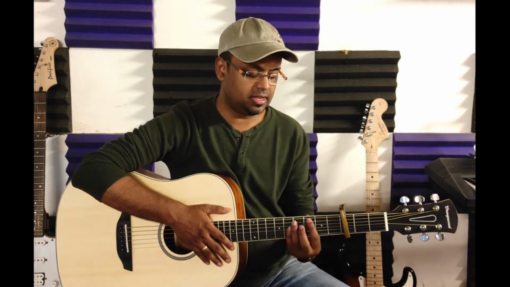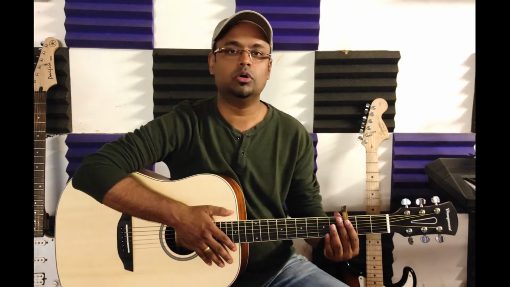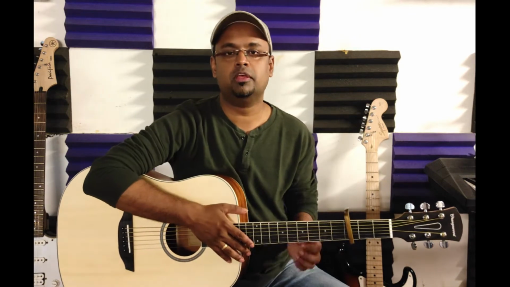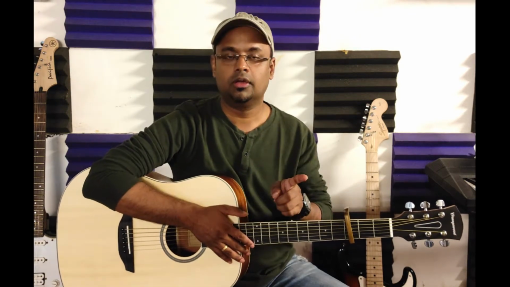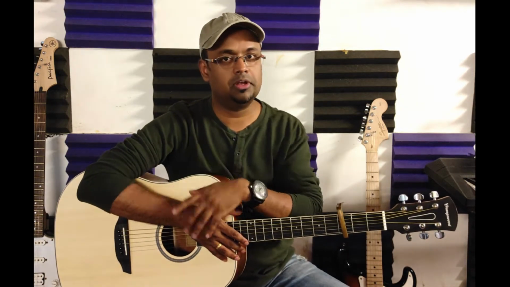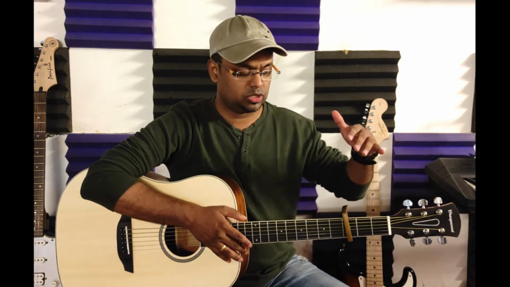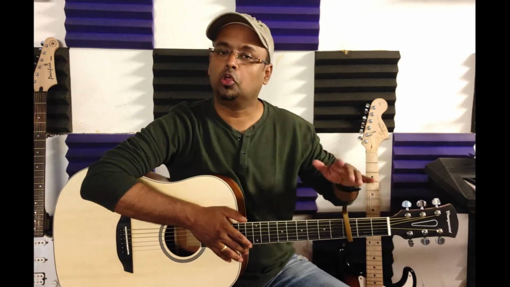Okay, so ideally अगर हम capo नहीं use करते हैं, so we will be playing the song using the bar chords. But this video I'll be explaining from the perspective of a beginner as well as someone who is in the intermediate level, and you can use the capo here. So the capo is going to be on the 3rd fret.